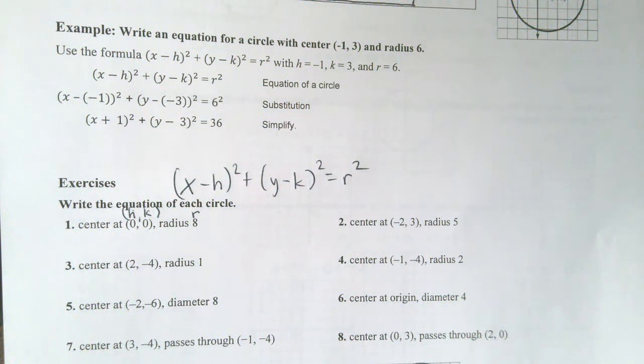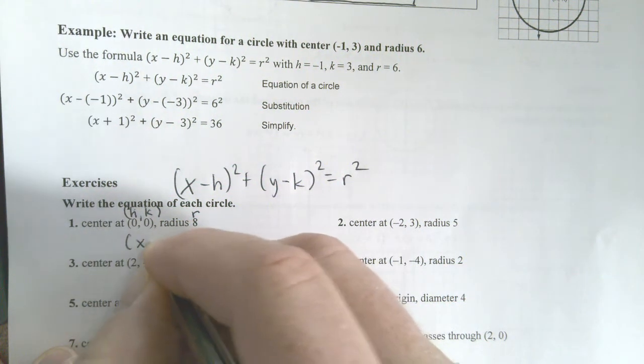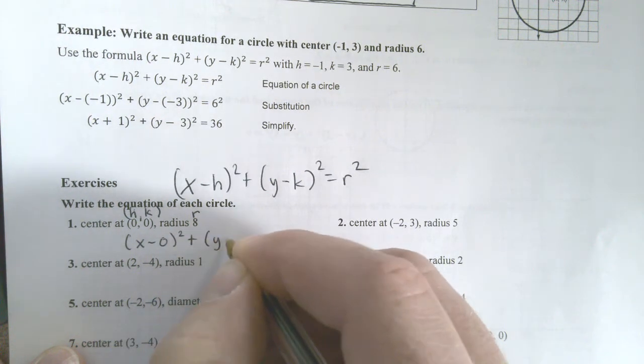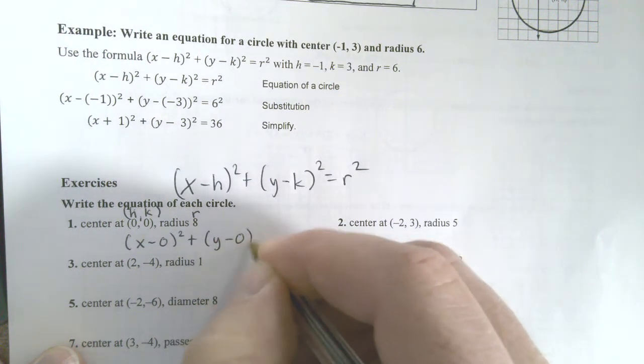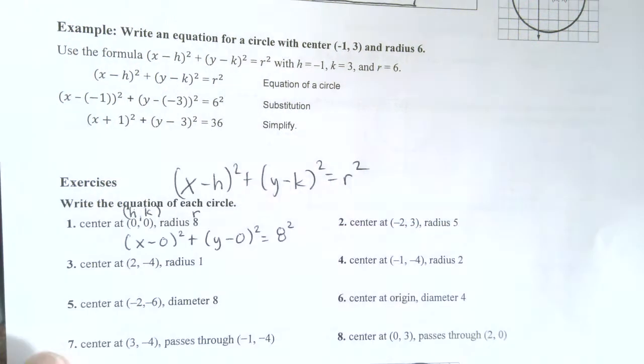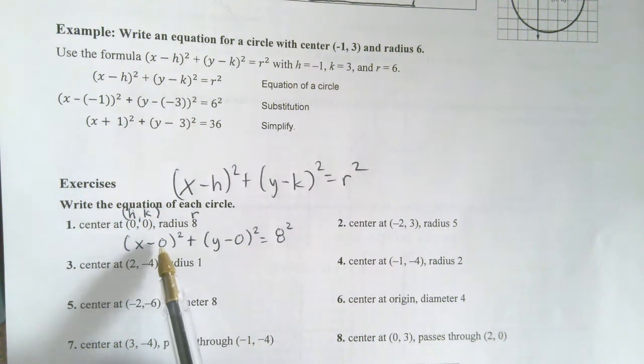So really all we're going to do is substitute in what they're giving us. So we've got x minus 0 squared plus y minus 0 squared equals 8 squared. Now, if we go ahead and simplify that, what is x minus 0?